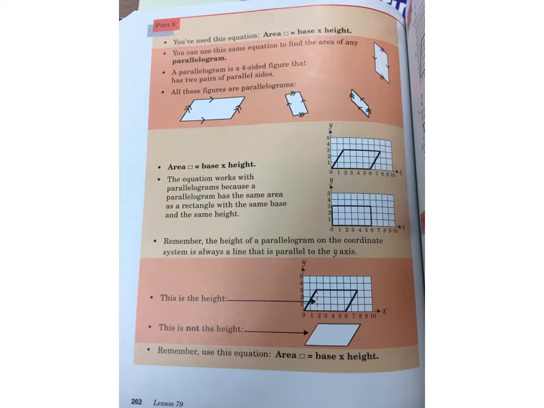Area is how many little squares can fit inside the shape. So there are just as many squares fitting inside this tilted parallelogram as there are with this rectangle that's straight up and down. So these would have the same area, which means that we can use the same formula, area equals base times height.